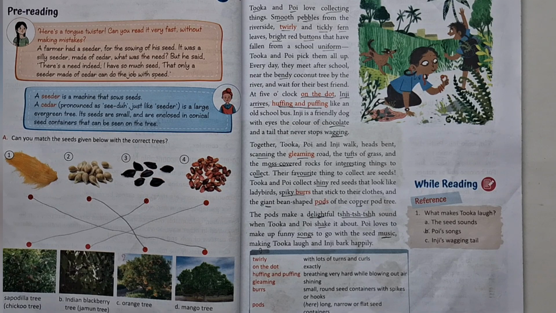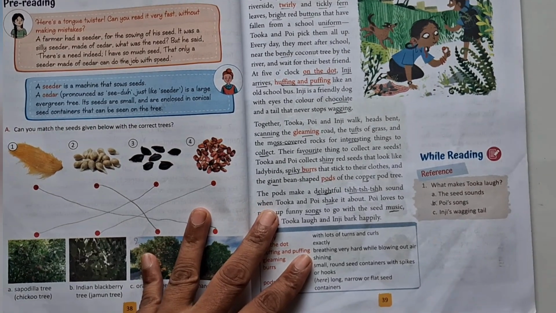Toka and Poi love collecting things. Smooth pebbles from the riverside. Twirly and tickly fern. Toka and Poi love bright red buttons that have fallen from a school uniform. They pick them all up. Every day they meet after school near the bendy coconut tree by the river and wait for their best friend.